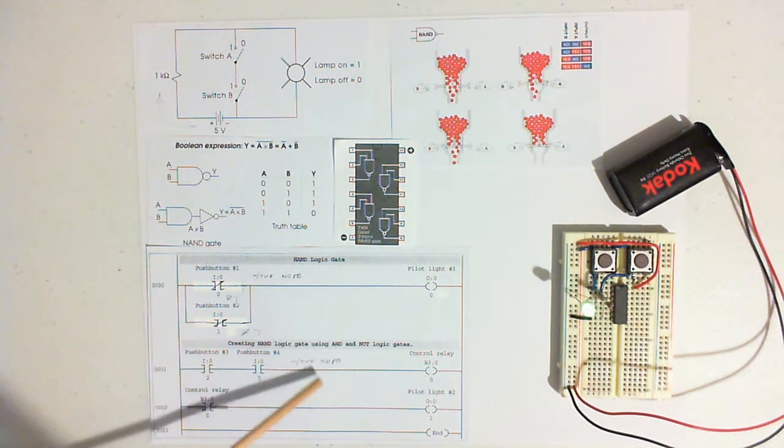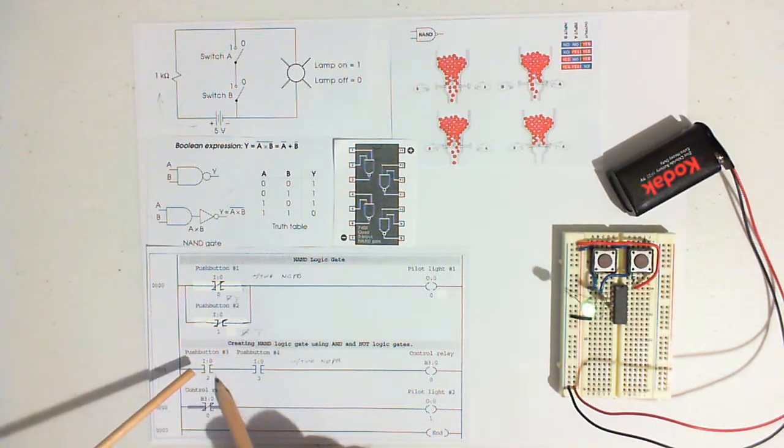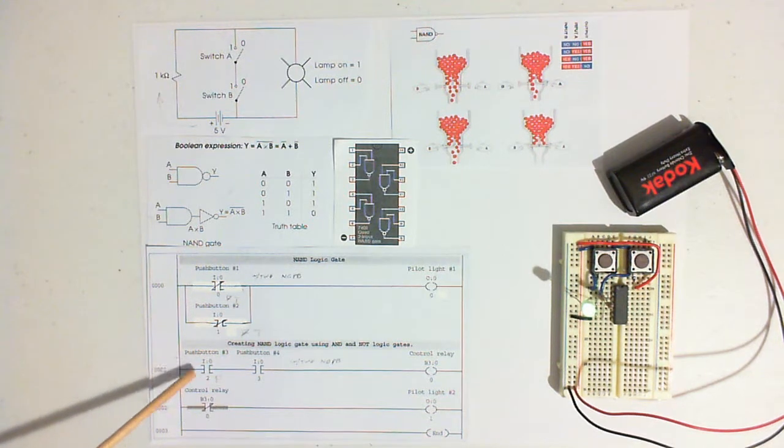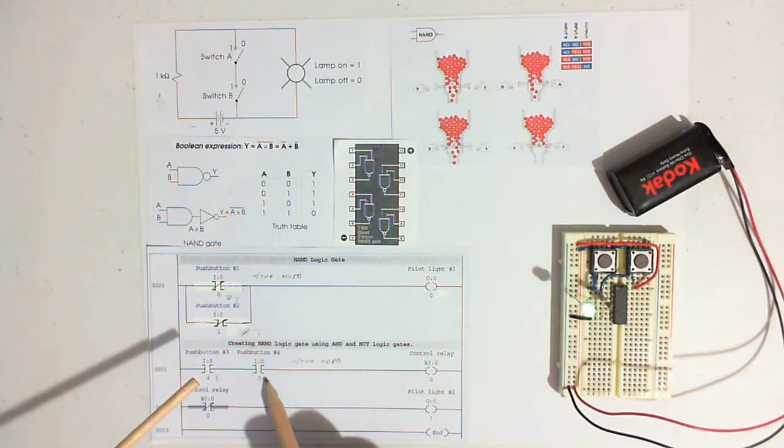Right now it is normally open, so this is a false situation. Same thing here. Examine if closed. Ask yourself, is the contact closed? No, it is open, so this is a false statement.